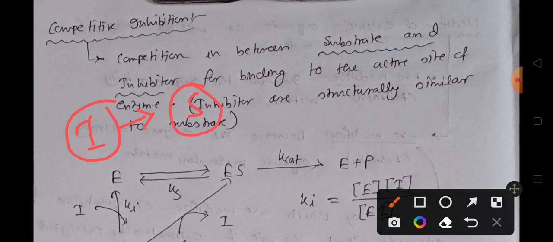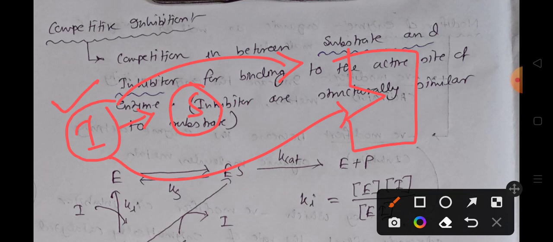That's the reason why a competitive inhibitor may bind with the active site of the enzyme instead of the substrate, if that inhibitor has higher affinity for that active site in comparison to the substrate. As a result, what will happen? Enzyme inhibitor complex will form instead of enzyme substrate complex.